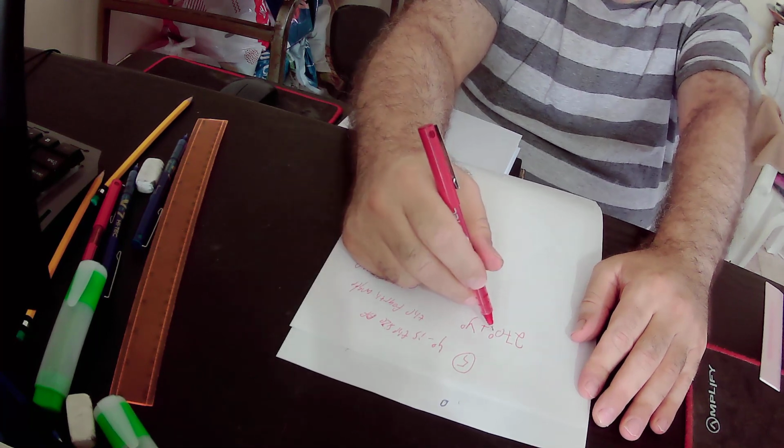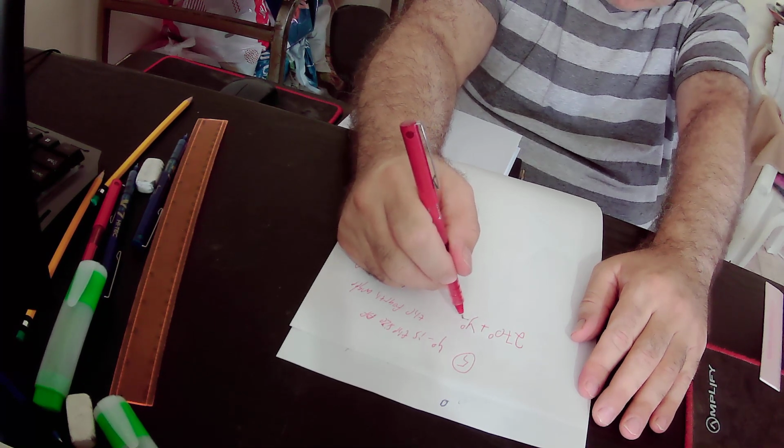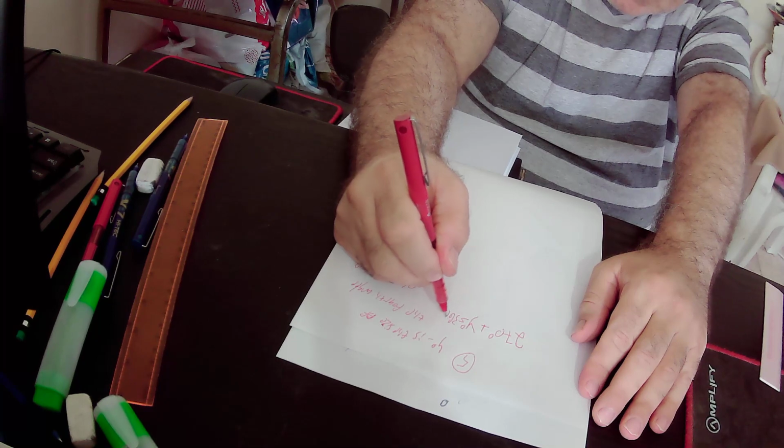So 270 degrees plus the size of the 4th angle, that is y degrees, must be equal to 360 degrees.